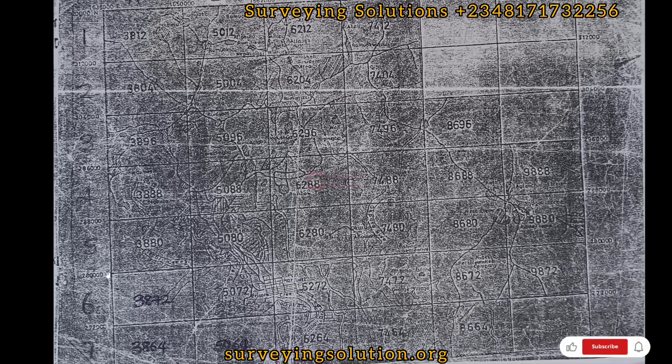Then if we also want to look at the eastern, remember it's on this first line as well. And then the eastern coordinate of this first line is 1,638,000, right? Remember the unit is in feet, right? So we have 1,638,000.